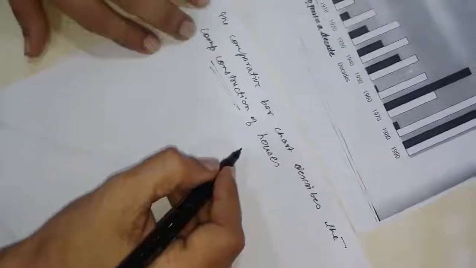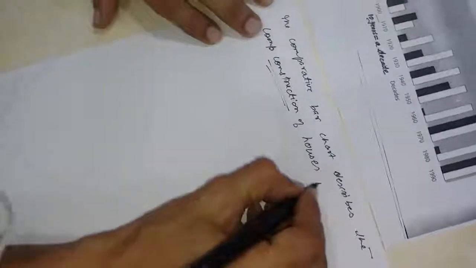I have changed the word: instead of built, it's construction of houses, in two towns within a period of, how many years they have written here, last century, so we can say 90 years.